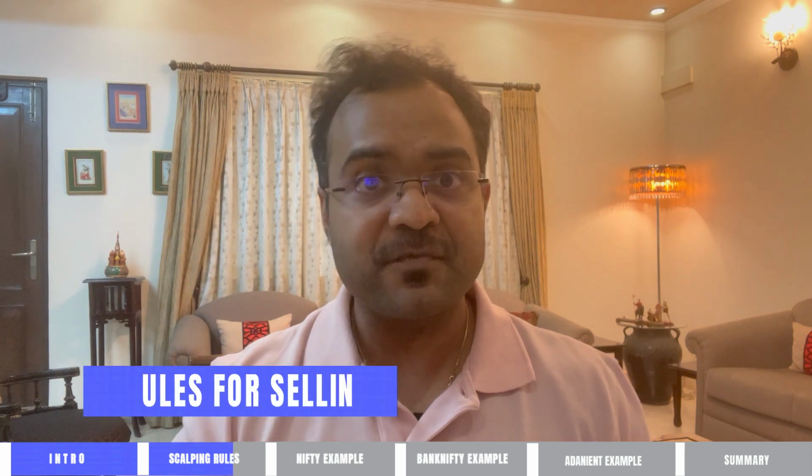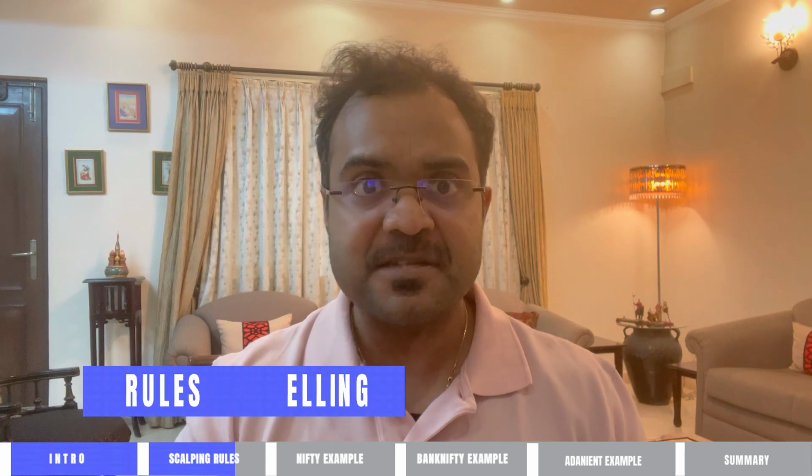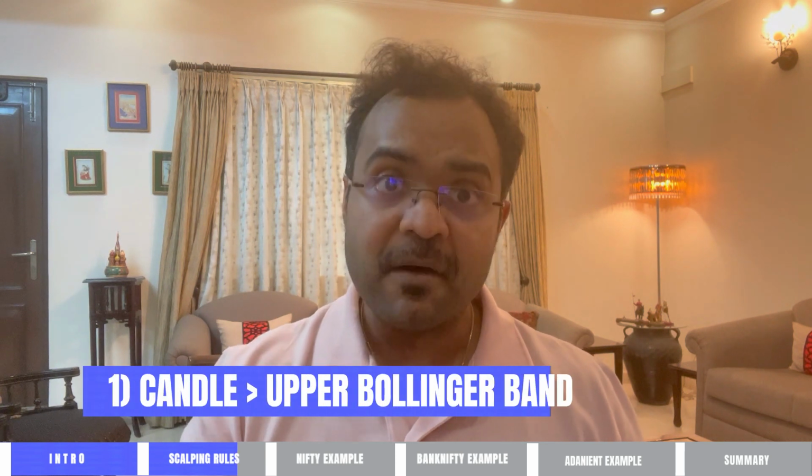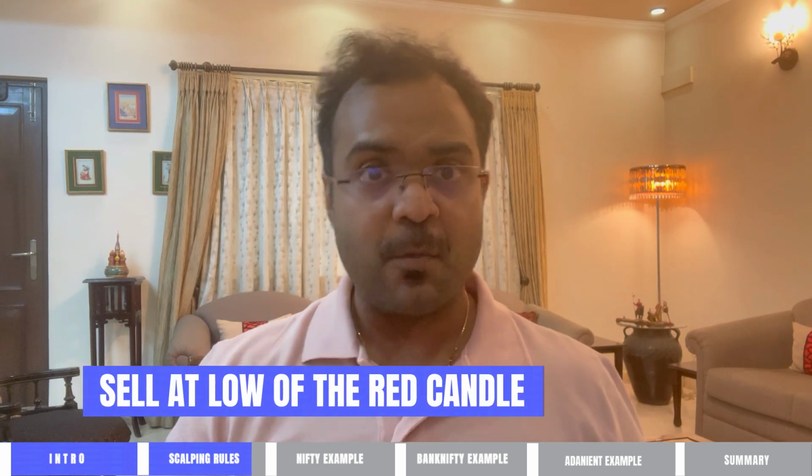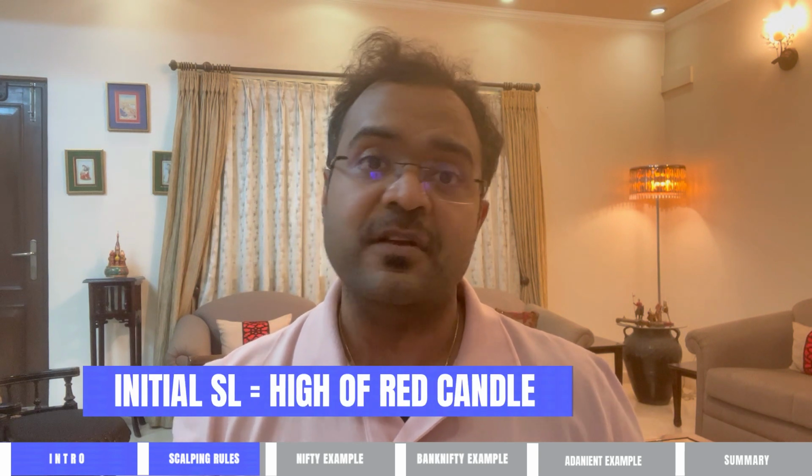Similarly, let's take the example of the selling direction. So in this case, the first step is we want the stock to be up above the upper Bollinger Band. Once this happens, I'm looking for the bearish divergence. That means I'm looking for the stock to make higher highs, whereas the RSI should make lower highs. Once that happens, again I will look for a red candle now, because I want to go in the selling direction. Once I get the red candle, I will sell at the low of the candle. I will put the high of the candle as a stop loss, and again I will trade with 1:4 kind of a risk to reward. And this is a very good strategy. You can try it out.